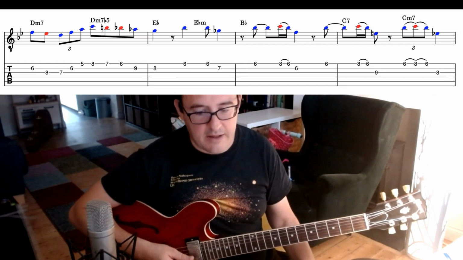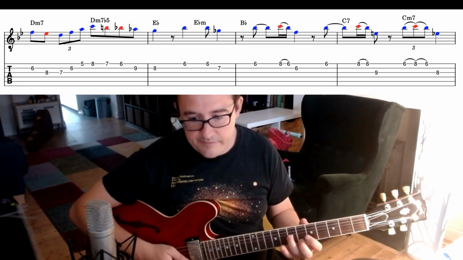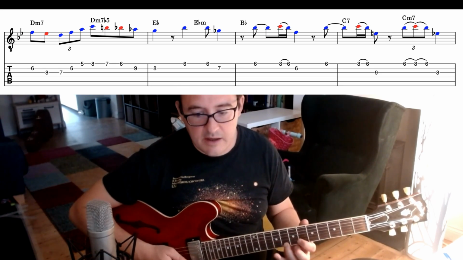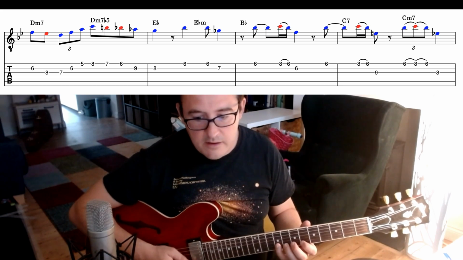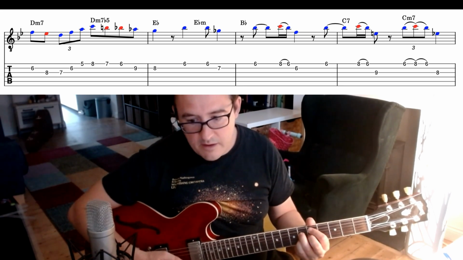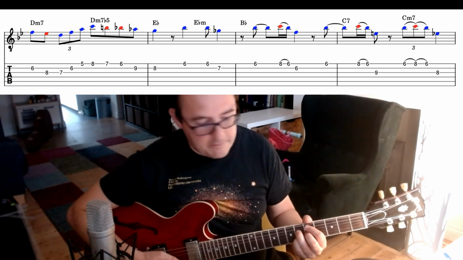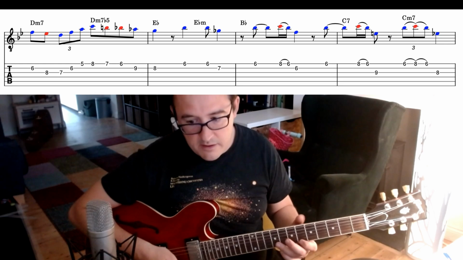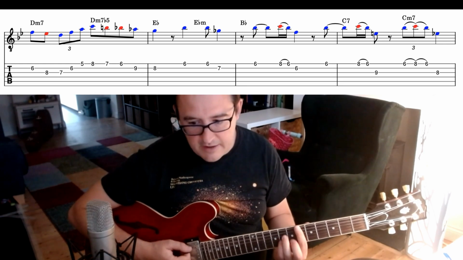And then we get this arpeggio again. And then that feels like a, I mean, could be. I would tend to think that probably as being D minor 7 flat 5. And then going to, so that's clearly E flat going to E flat minor.